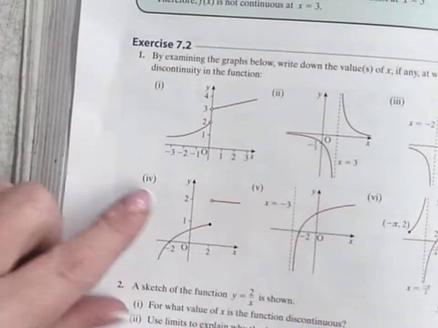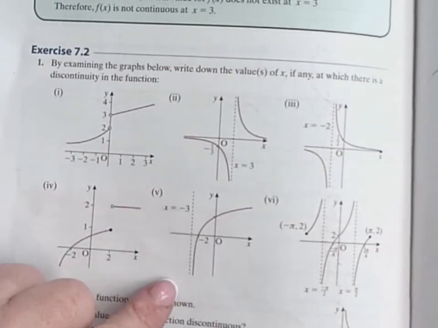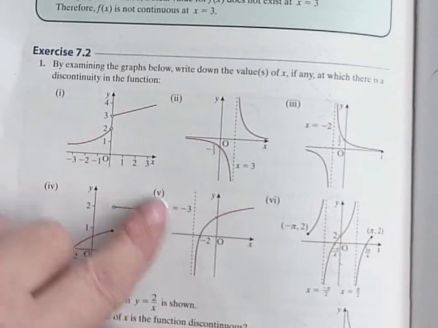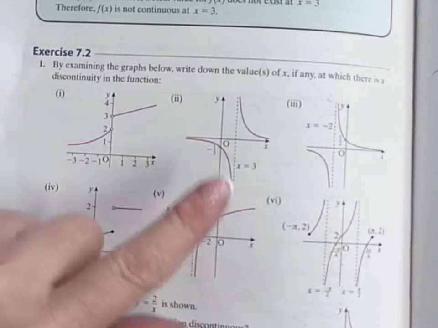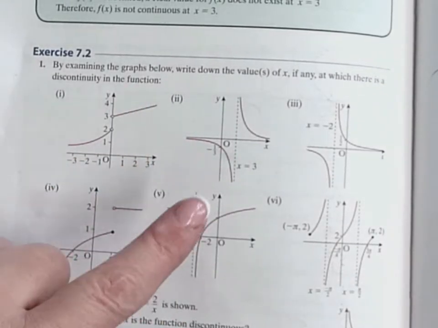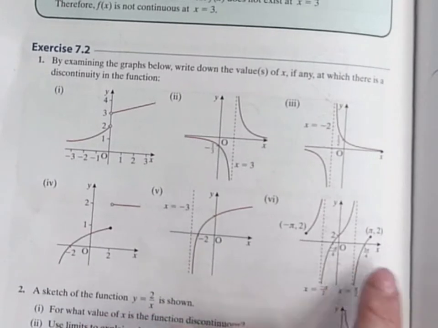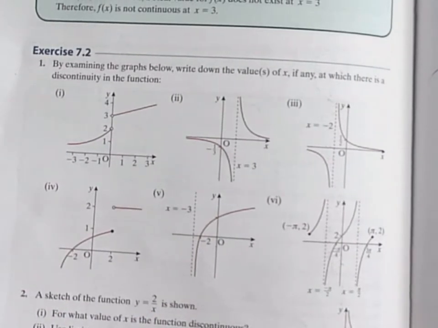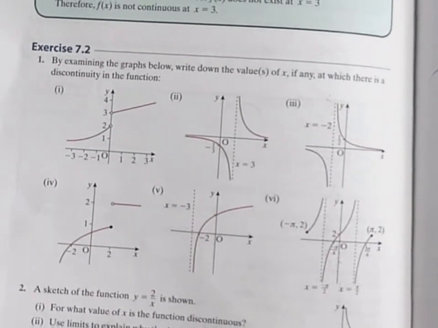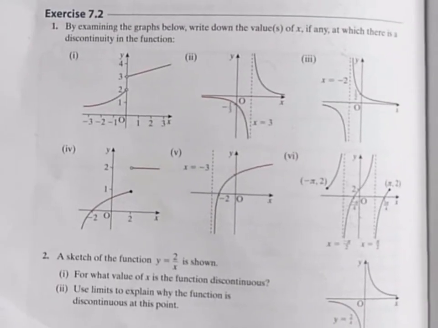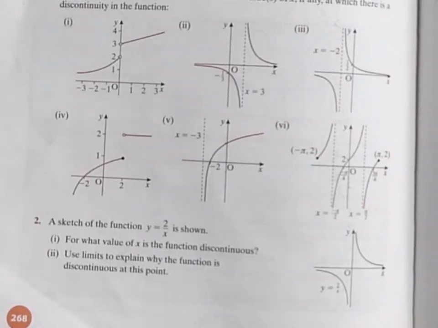This one, if you were to draw it over here, it would be in a separate part again, so it's not continuous. This one is three different parts, so it's not continuous. That one down there, not continuous. You see the way you can have a not continuous graph.